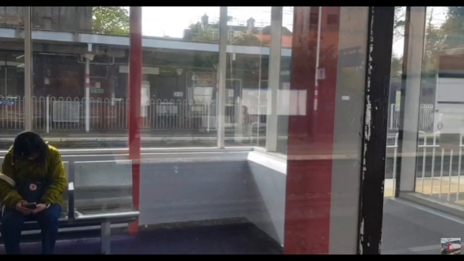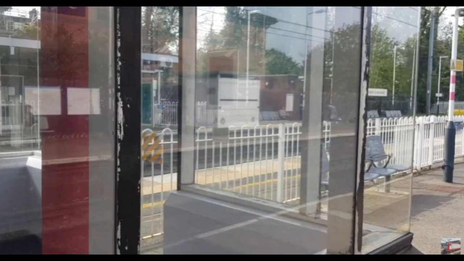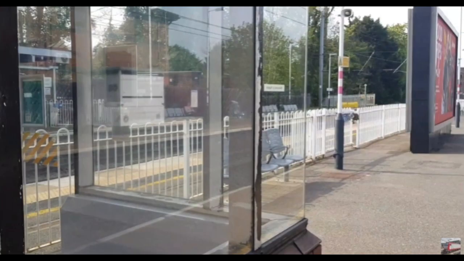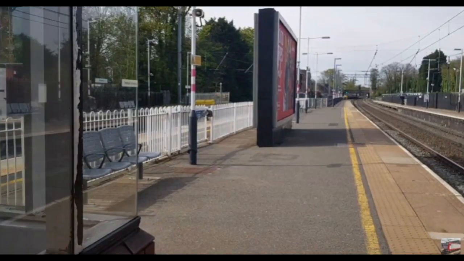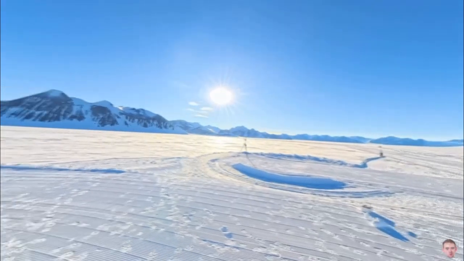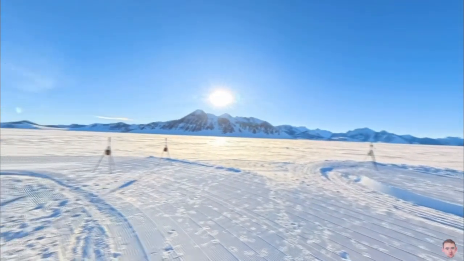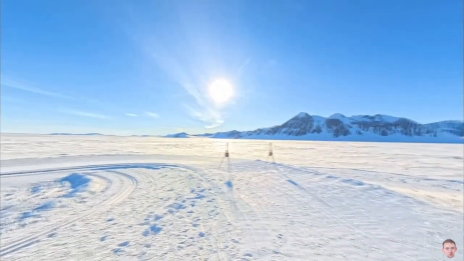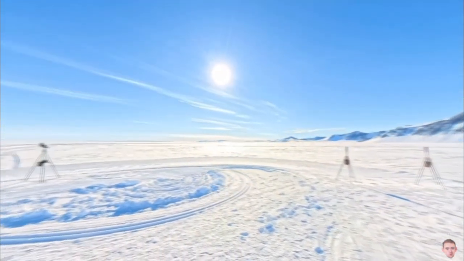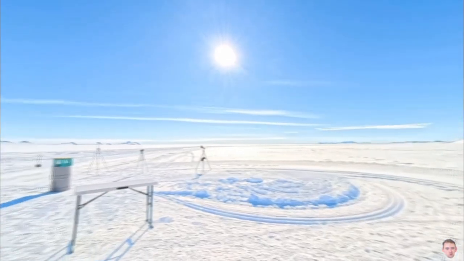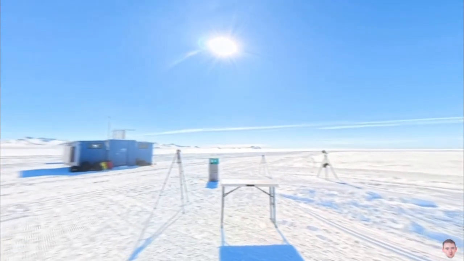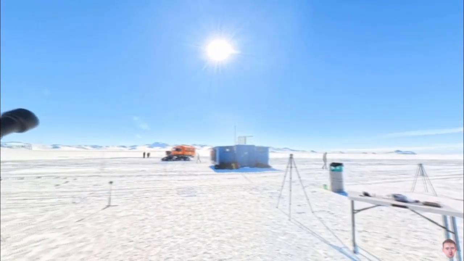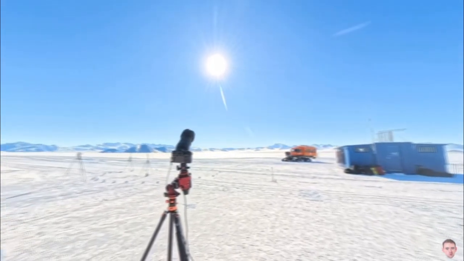You can't avoid this. Now let's compare and look at what's happening in the final experiment. You see how everything bends. There's no parallax shift. The gaps between the table and the tripod and the building at the back stay the same. There's no parallax shift. It means the footage is fake.